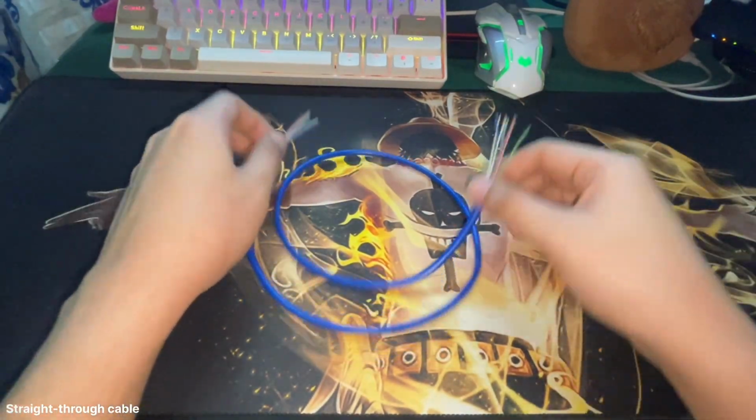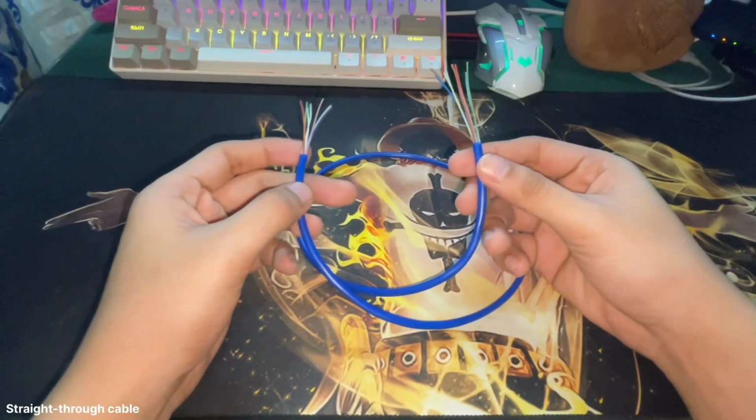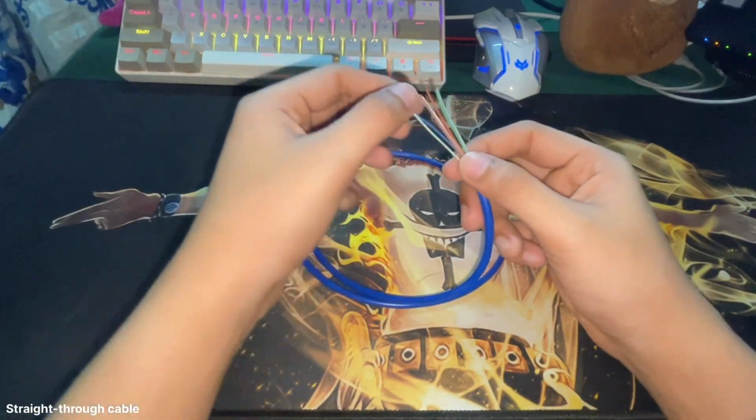Step 2. Arrange the wires using the same color standard on both sides.